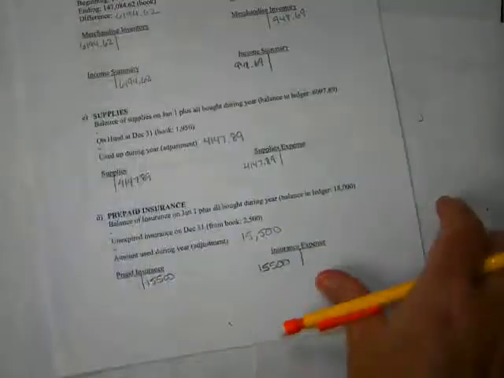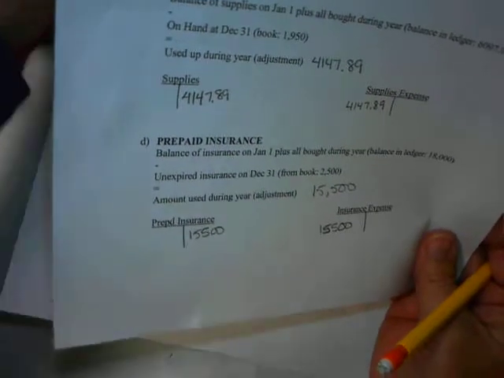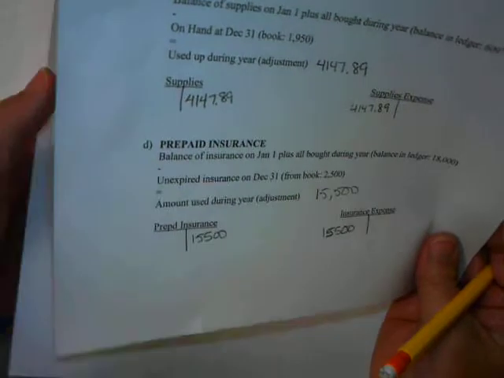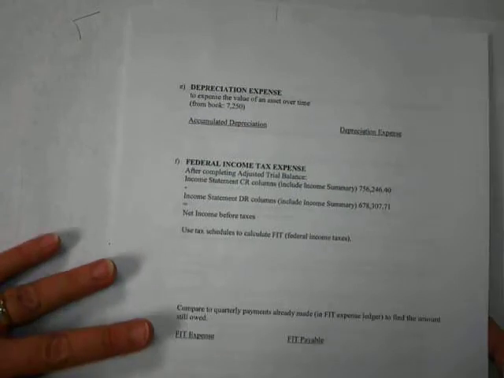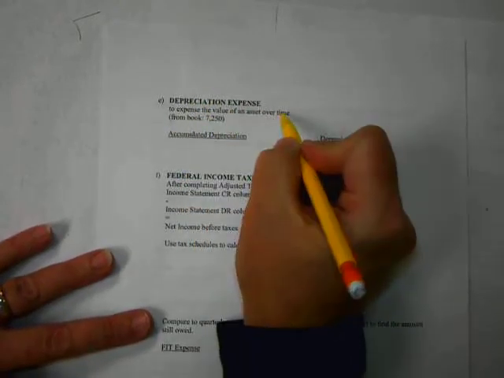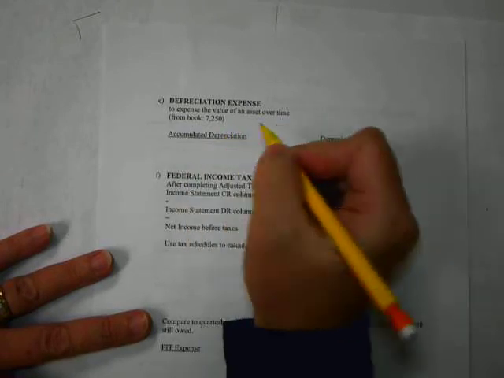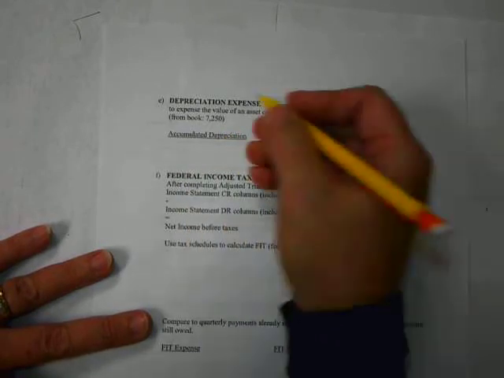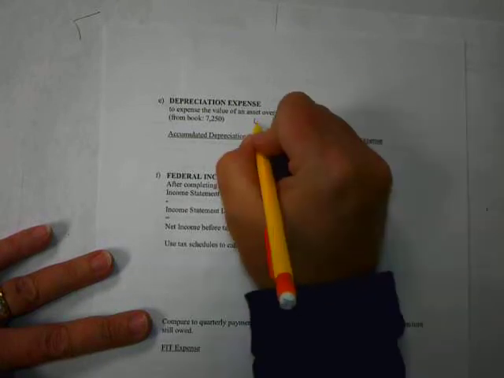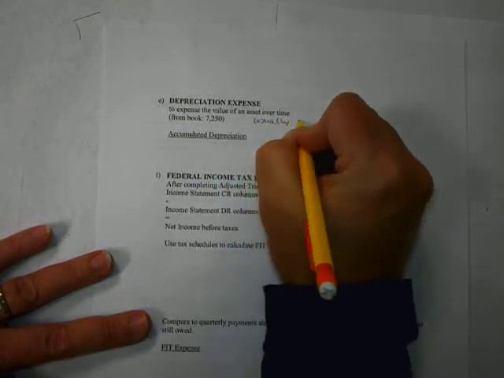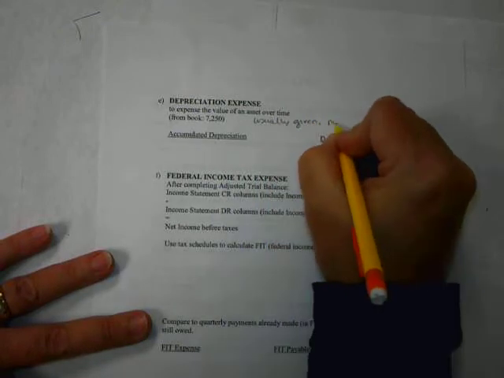Do I have anything special here in your notes? All right, so depreciation expense, we're expensing the value of the asset over time. From the book, it gives you the number 7250. Like I said, for our purposes, it's usually given, not calculated.